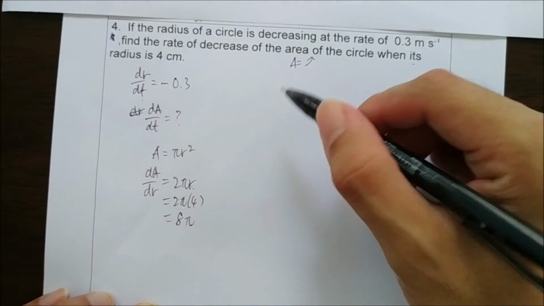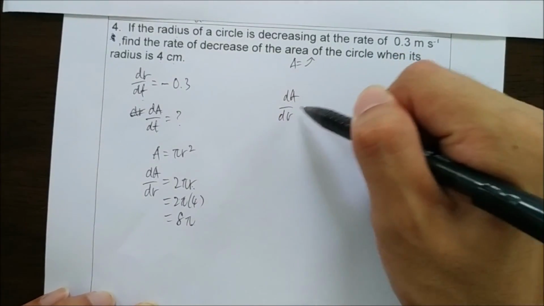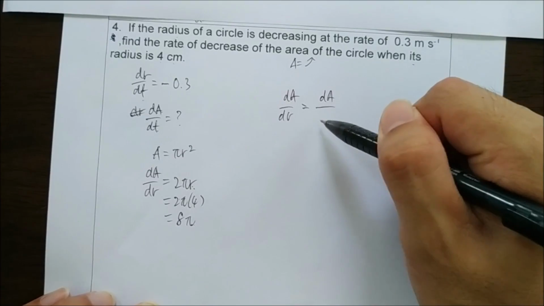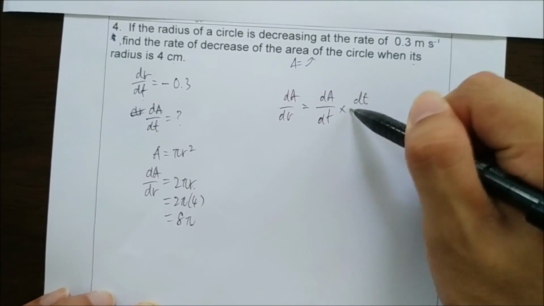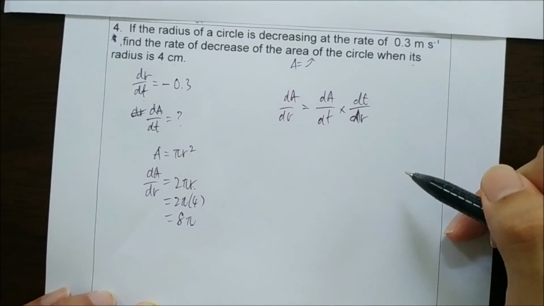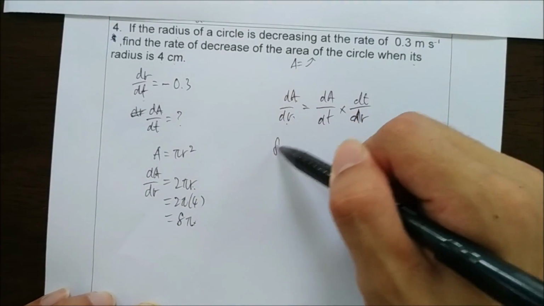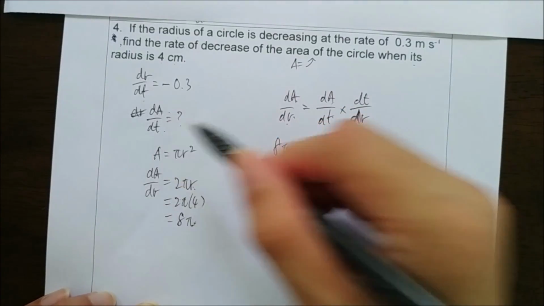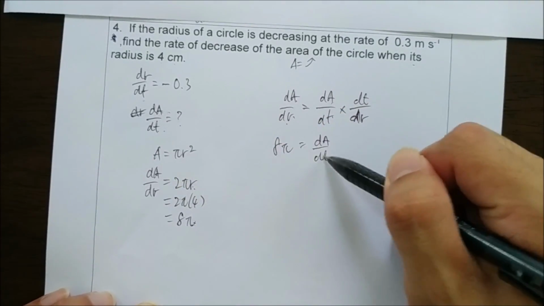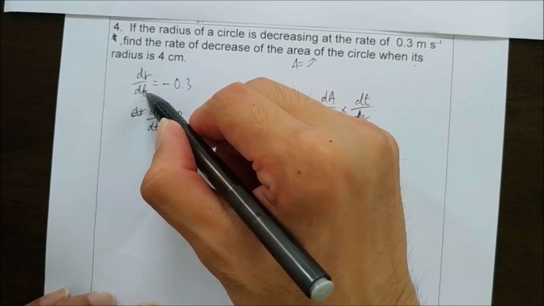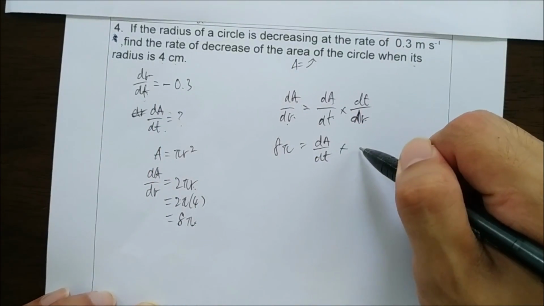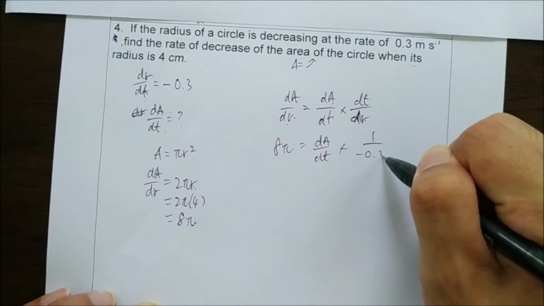Now using the chain rule, dA/dr equals dA/dt times dt/dr. Since the r is here, dA/dr is 8 pi. dA/dt is what we are looking for. dt/dr is the inverse of dr/dt, so it's the inverse of negative 0.3.